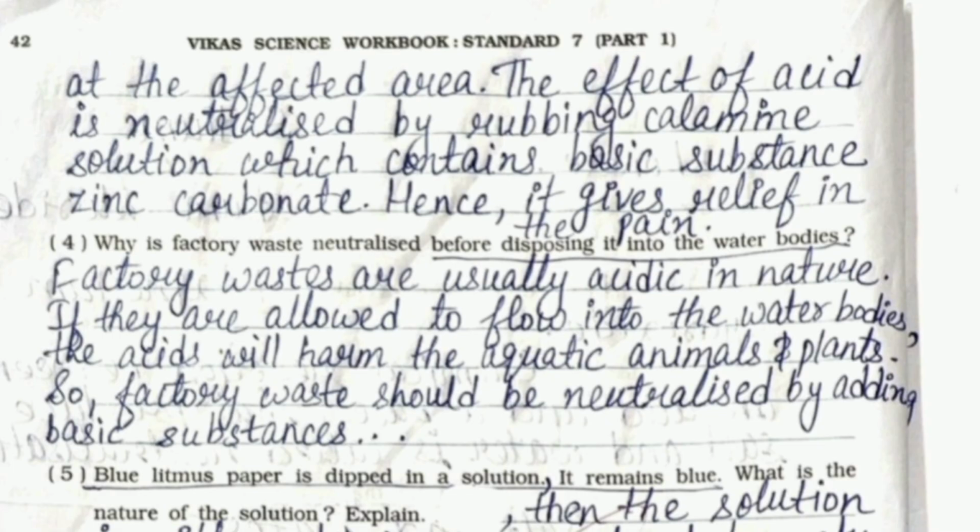Fourth one, why is factory waste neutralized before disposing it into the water bodies? Factory wastes are usually acidic in nature. If they are allowed to flow into the water bodies, the acids will harm the aquatic animals and plants. So factory waste should be neutralized by adding basic substances.